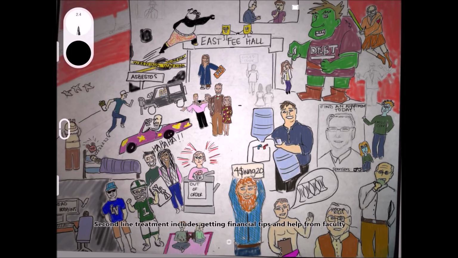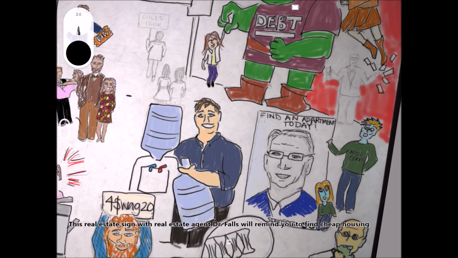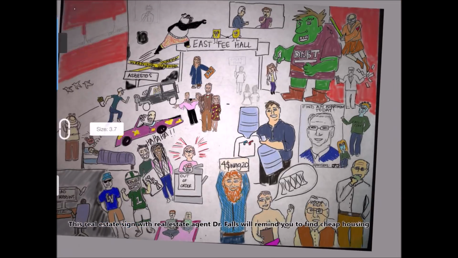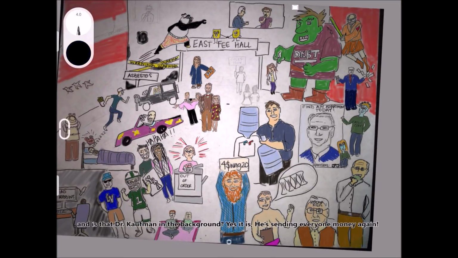Second-line treatment includes getting financial tips and help from faculty. This real estate sign with real estate agent Dr. Falls reminds you to find cheap housing. And is that Dr. Kaufman in the background? Yes, it is. He's sending everyone money again.